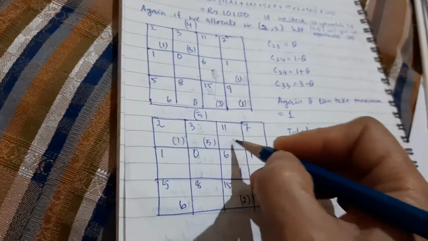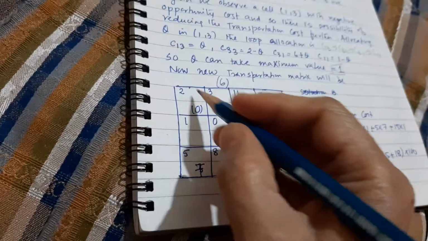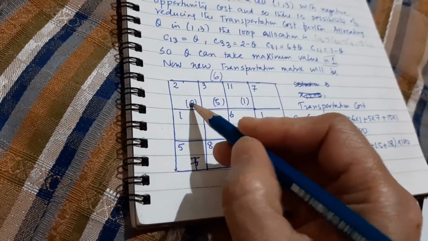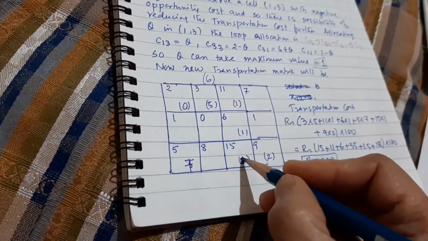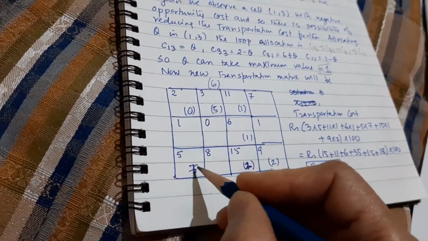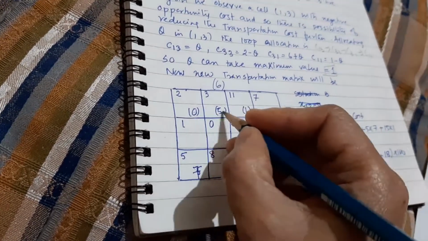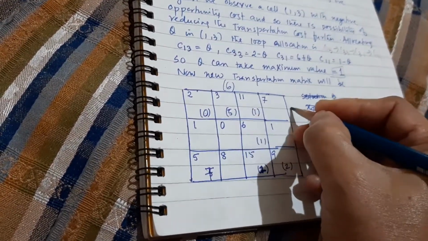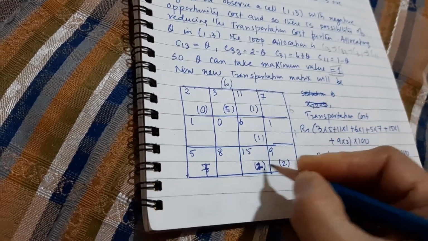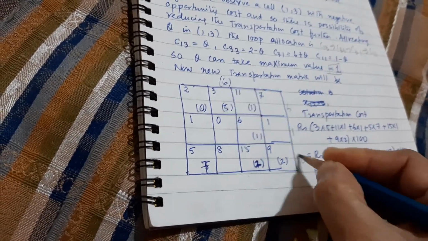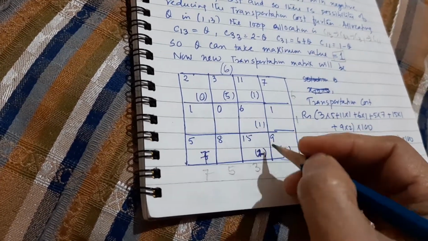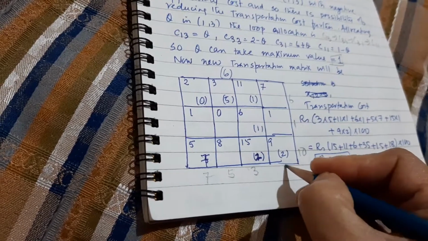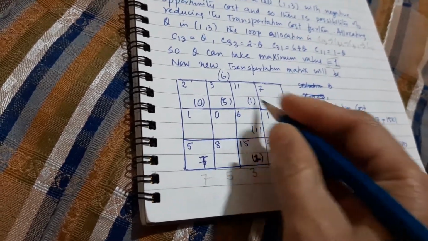So putting theta equal to 1 value here in this one, our next transportation table will be this one. This will be 0, 1 minus theta, 1 minus 1, 0, this will be 1. Then here 2 minus 1 is 1 and then this is 6 plus 1 is 7. Now the demand and supply conditions are also met. 5 plus 1, 6, here 1, 7, 1, 2, 10, here 7, 5, 3, 2, 1, 2, 3, 3 and then 2. So this demand and supply condition is also satisfied.